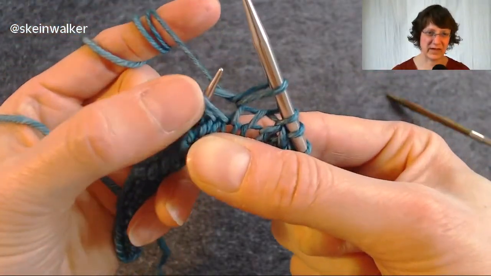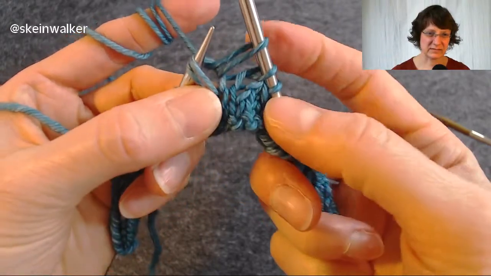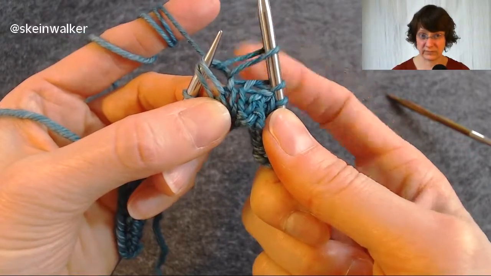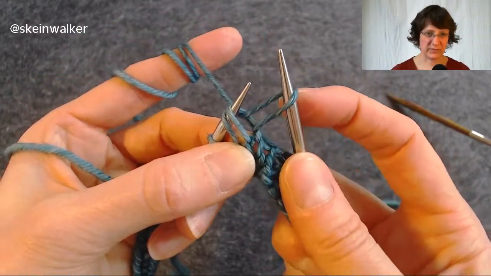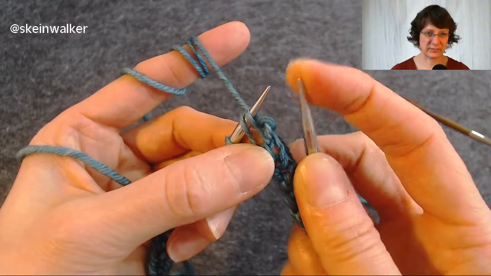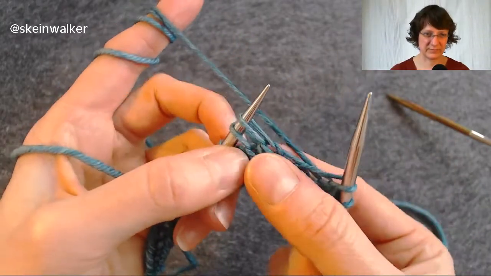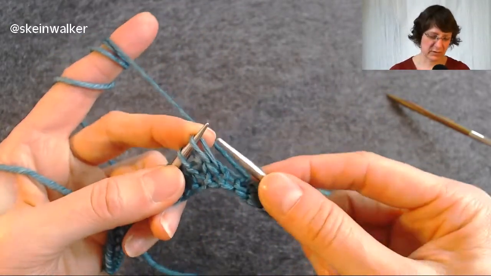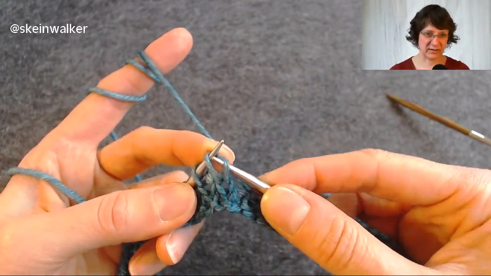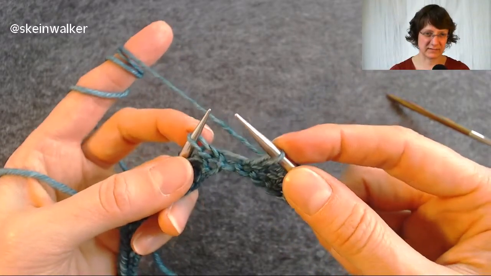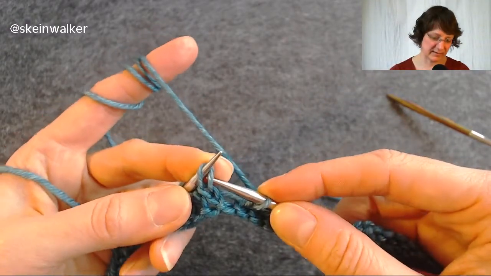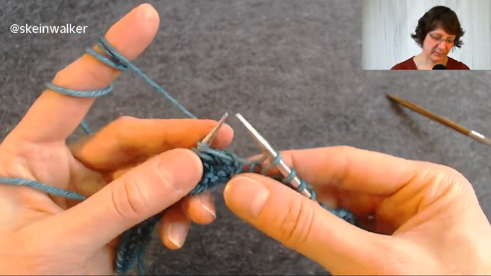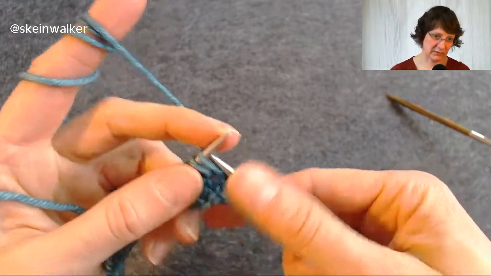And you see in the back here, my working yarn is coming from both stitches. So this one I can drop, and it's gone. And now these two I have to untwist. So I do that in the same way. I grab the right leg and slip. I grab the right leg and slip. And then I slip them back. 1 and 2.